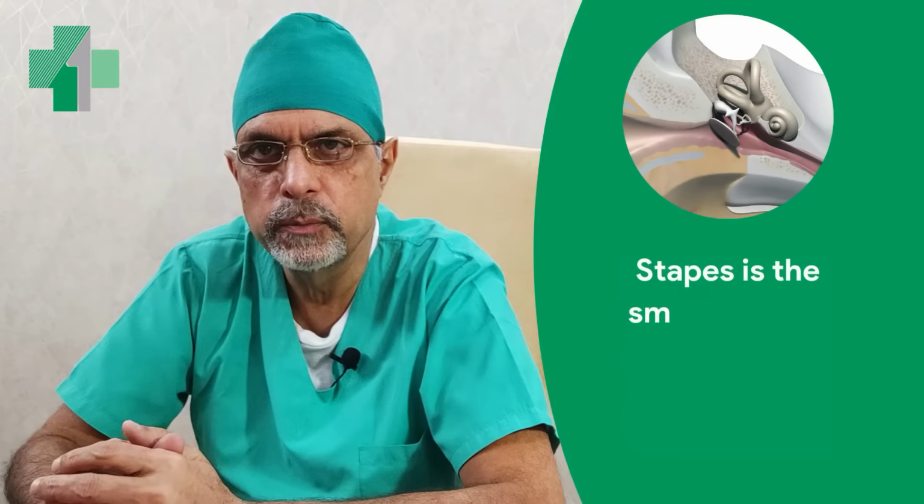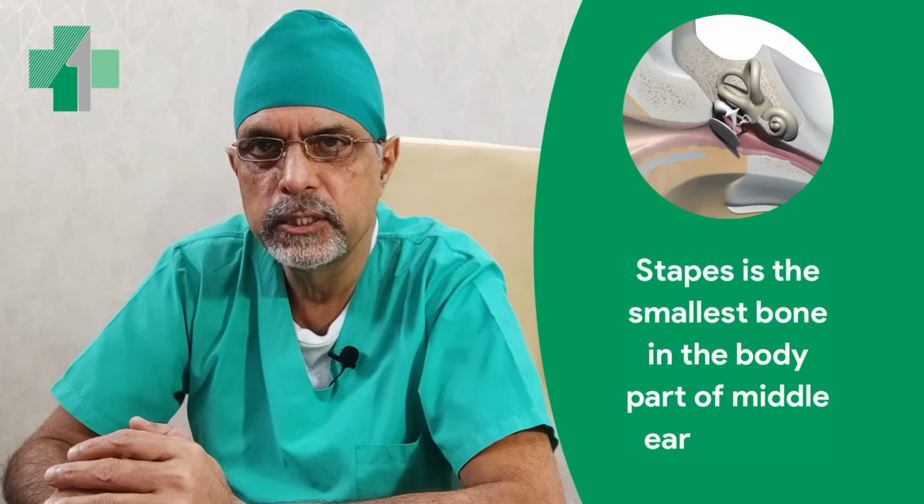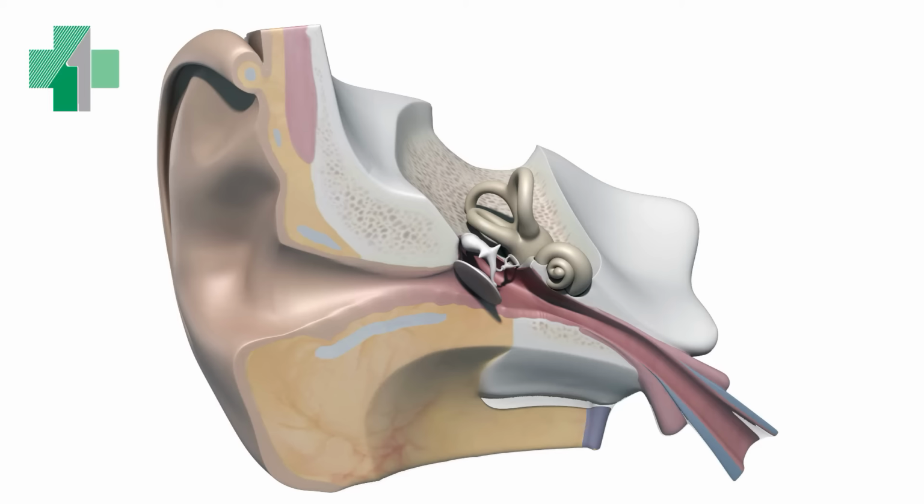Stapes is the smallest bone in the human body. It is part of the middle ear ossicles. Middle ear ossicles attach themselves to the tympanic membrane outside and to the oval window of the inner ear inside. The middle ear ossicles are malleus, incus and stapes, and the stapes is the innermost ossicle.